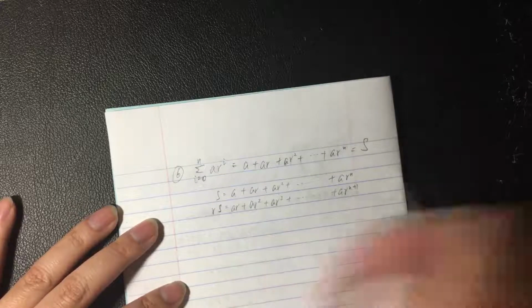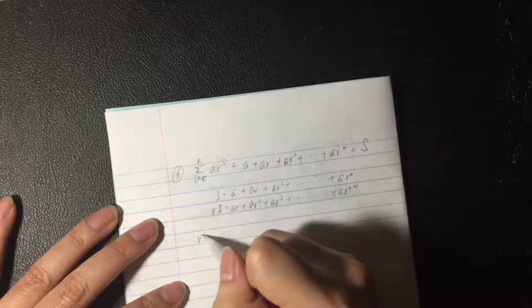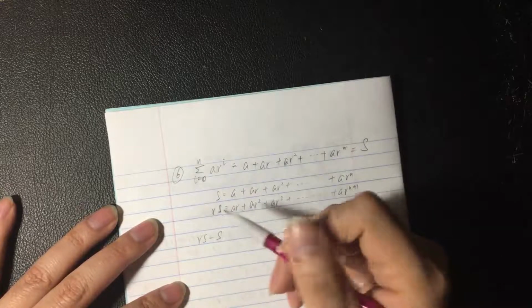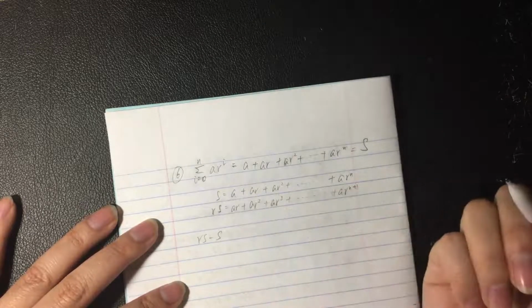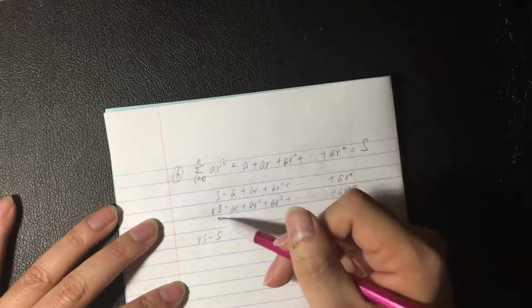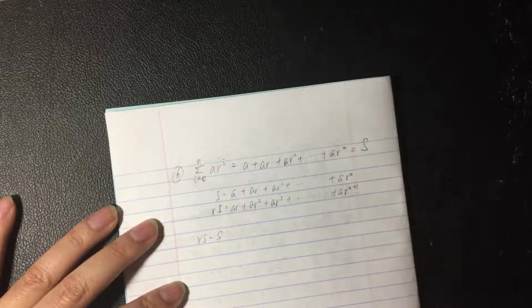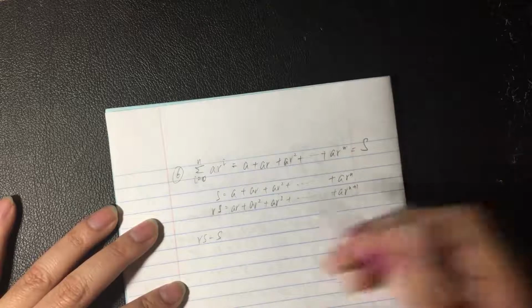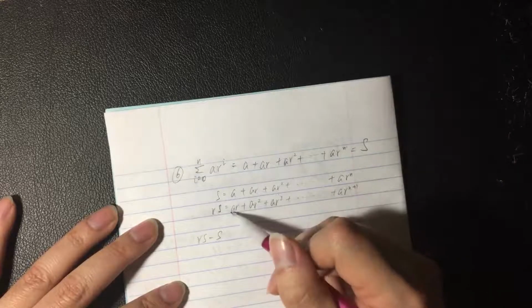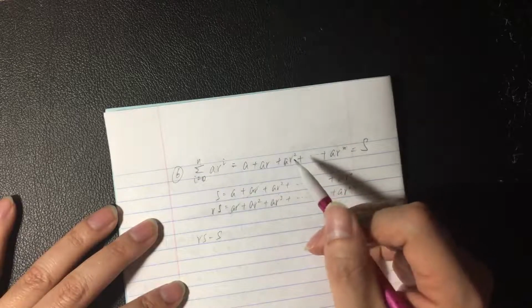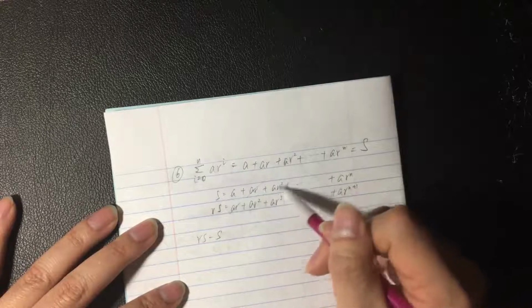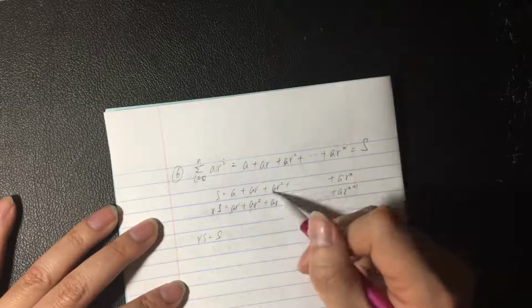Next, if I take rs minus s, the bottom minus the top, ar and ar get cancelled. Ar squared gets cancelled.